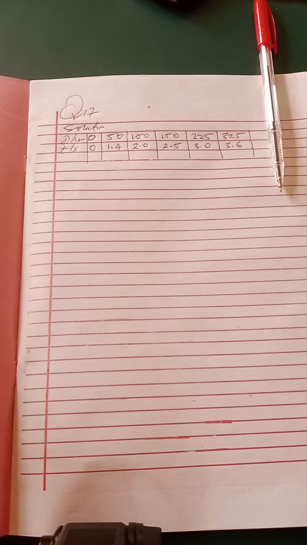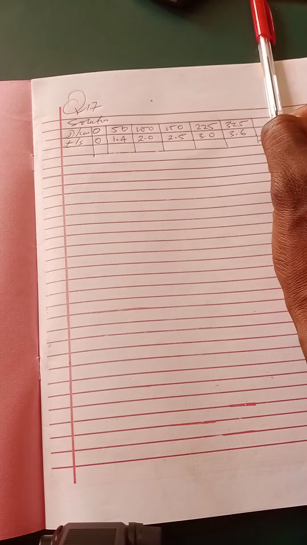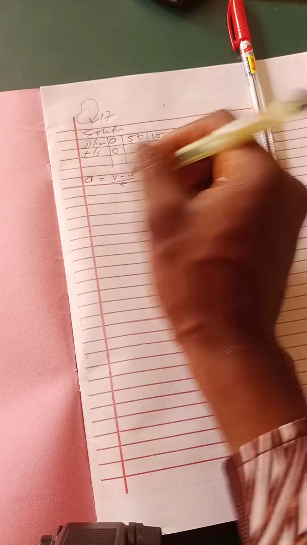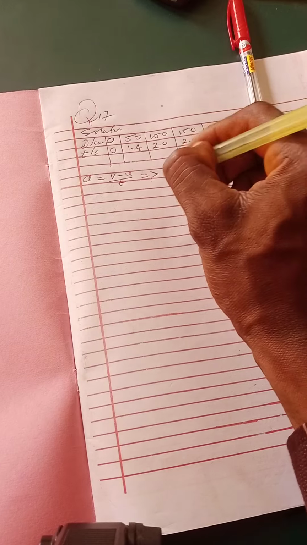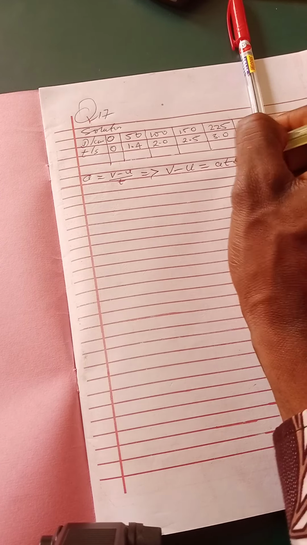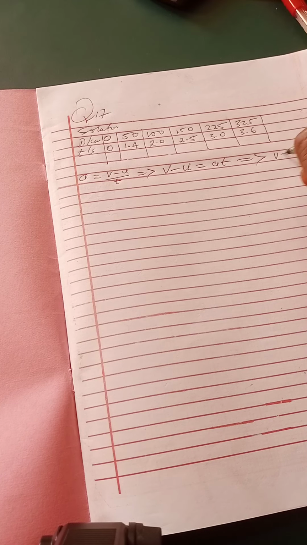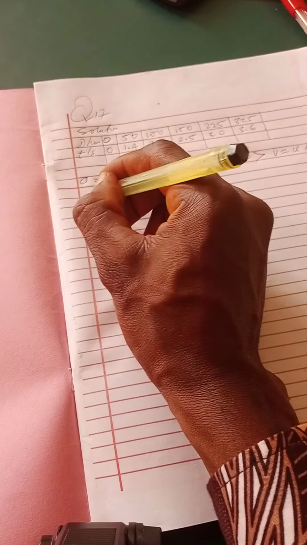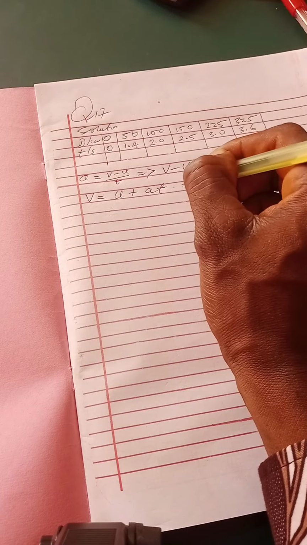It's a technical question. Now, let us look at the equations of uniformly accelerated motion. Recall that acceleration A equals V minus U all over T. This implies that V minus U equals AT, which implies that V equals U plus AT. V equals U plus AT is the first equation of motion.